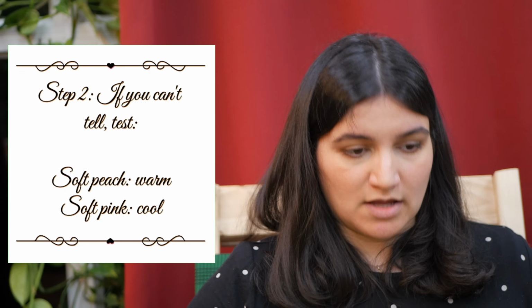And if you can't quite tell, then you are probably warm and delicate. I can already tell you're warm and delicate, but you can confirm this for yourself. So if you can't tell, you can test soft peach versus soft pink. Now again, do not do this if you already got your answer from step 1, because it's going to get too confusing. You may get conflicting results.